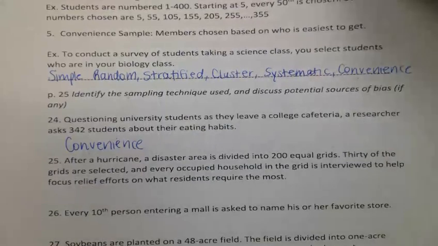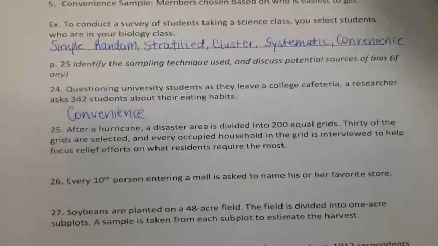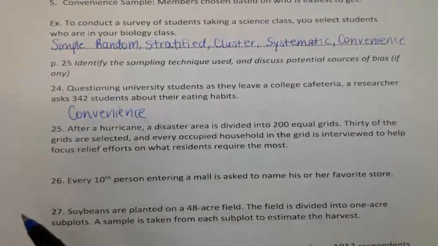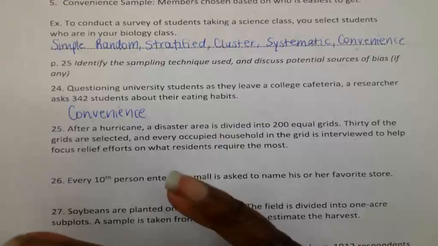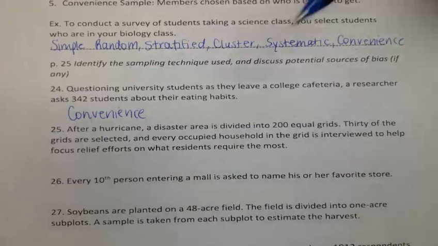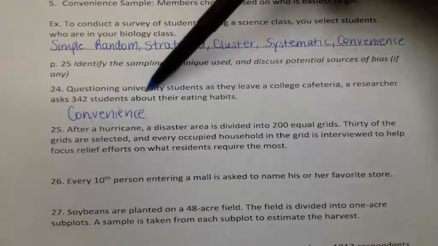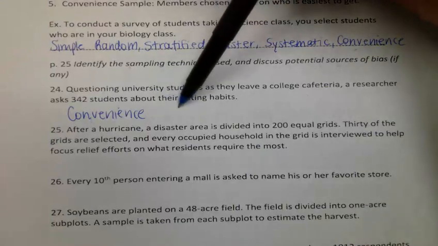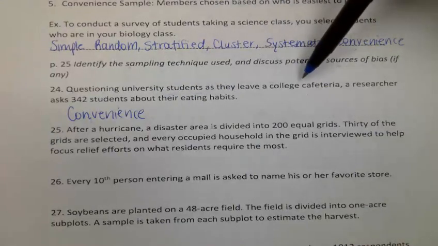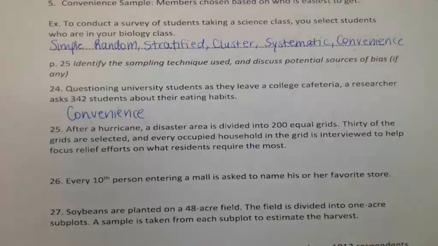All right. So what about bias? We'll do bias for maybe one or two of these. Think about it. I won't write anything down. Just kind of think about it. You're only getting a certain group of students. Eating habits of those college students in the cafeteria, they probably all have the same thoughts.